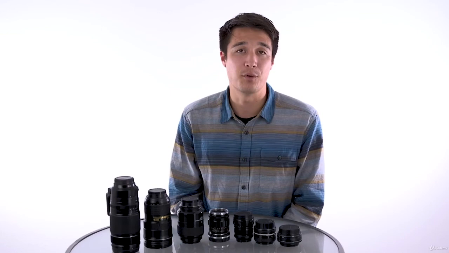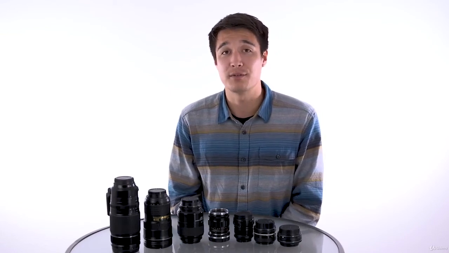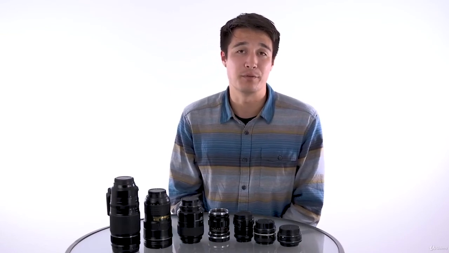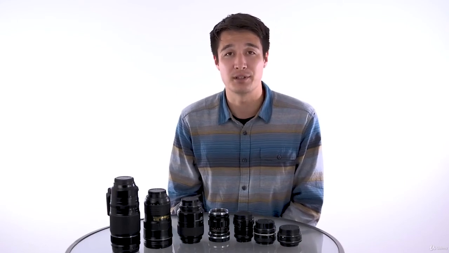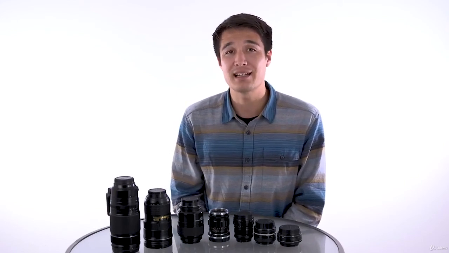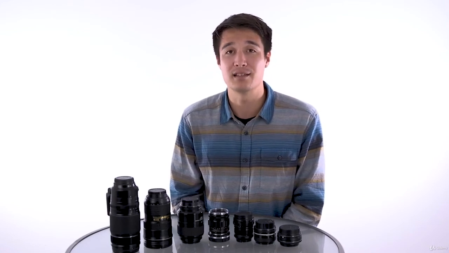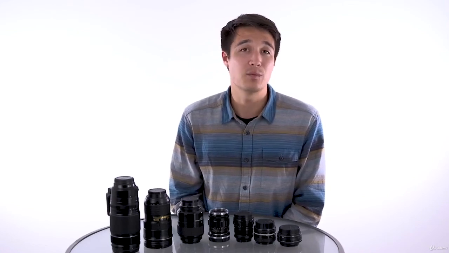The closer they are, the shallower the depth of field, and the farther away they are, the more that will be in focus. Now, as you look around for lenses to purchase, you will notice that the ones that are f1.4 are typically more expensive, and ones that are higher than f1.4, like f2 or f4 for example, are typically much more economical.